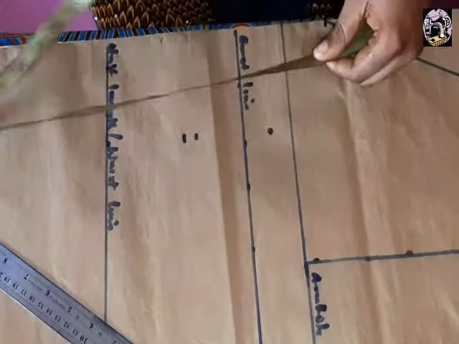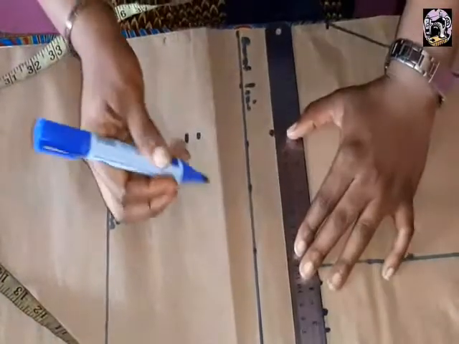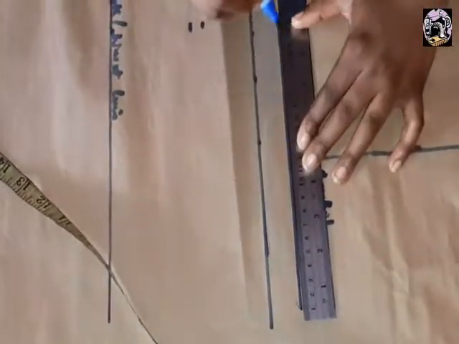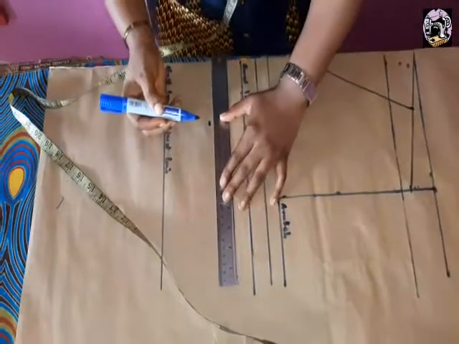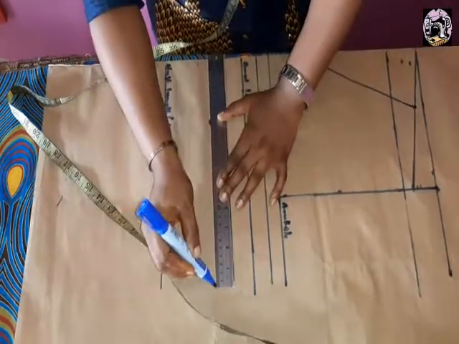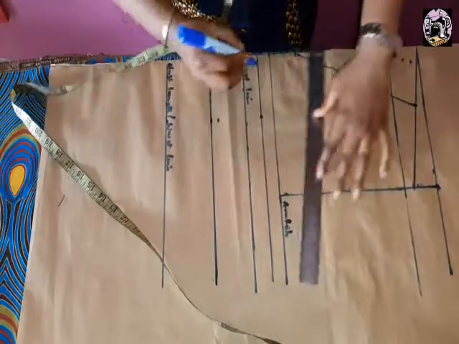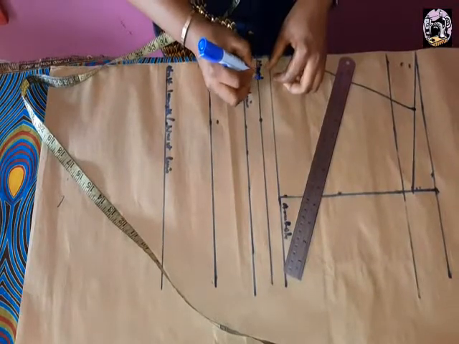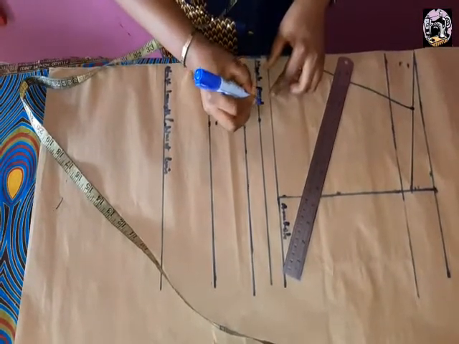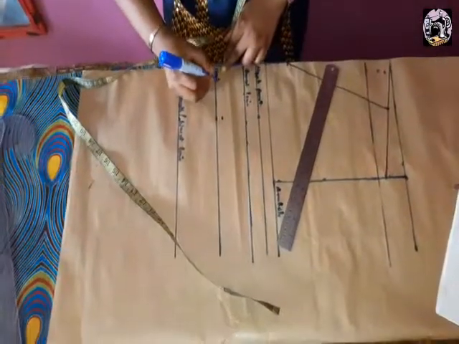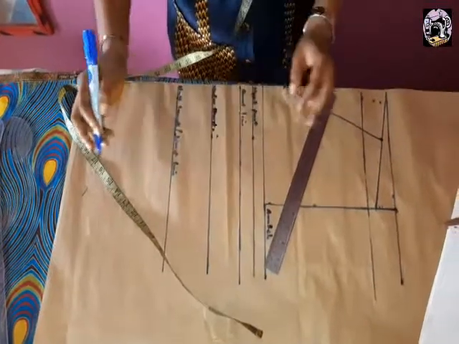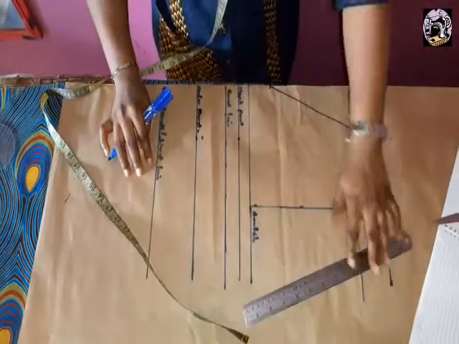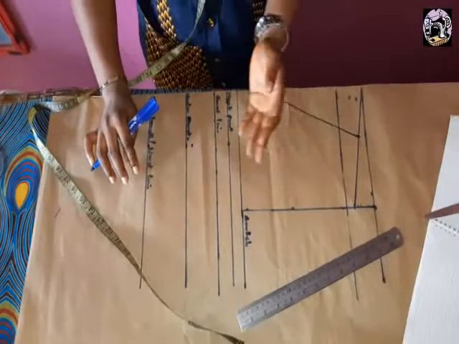So I'm going to be working on that 3.5 inches so you see it clearly. So I'll rule this here. I'll rule my nipple point out here, and then this place is my underbust plus half. I'm going to rule it out as well. And so this is my nipple point, and underbust. So that's it. You can see all the body points are out, starting from the shoulder to the armhole.